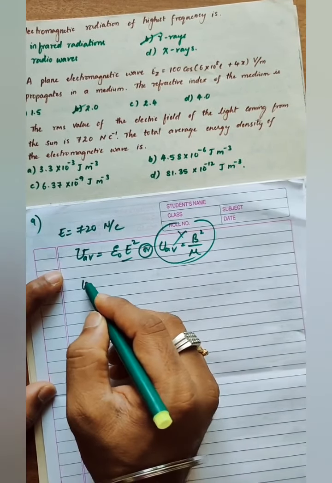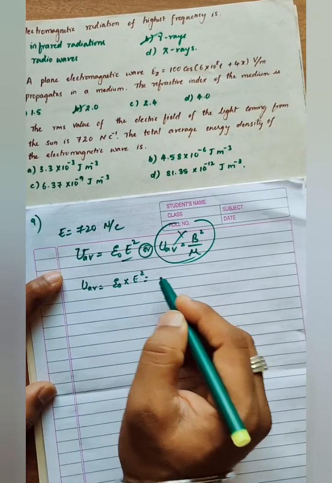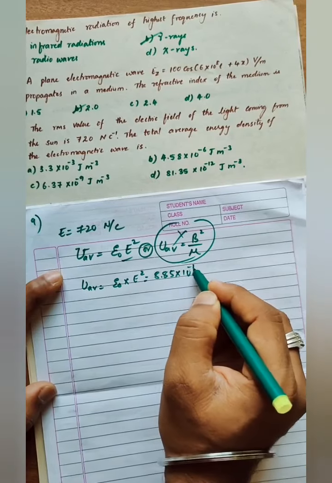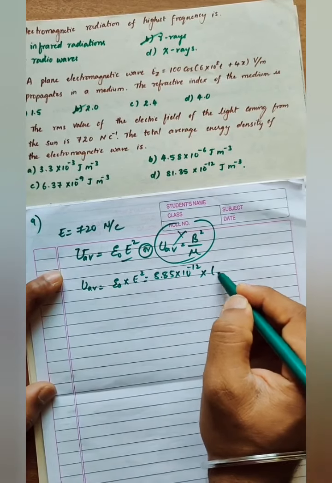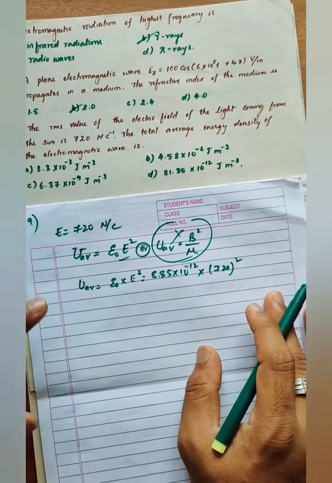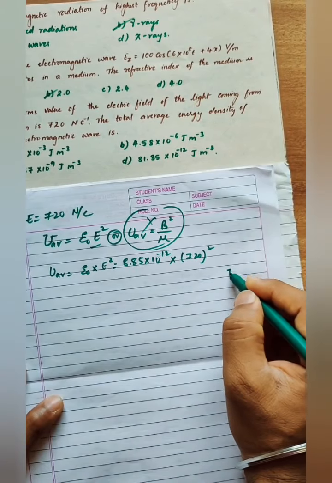So U_av is equal to epsilon naught into E square. That is 8.85 into 10 power minus 12 into 720 whole square. This is a very big number. Quickly we have to do it, because we should solve without a calculator.